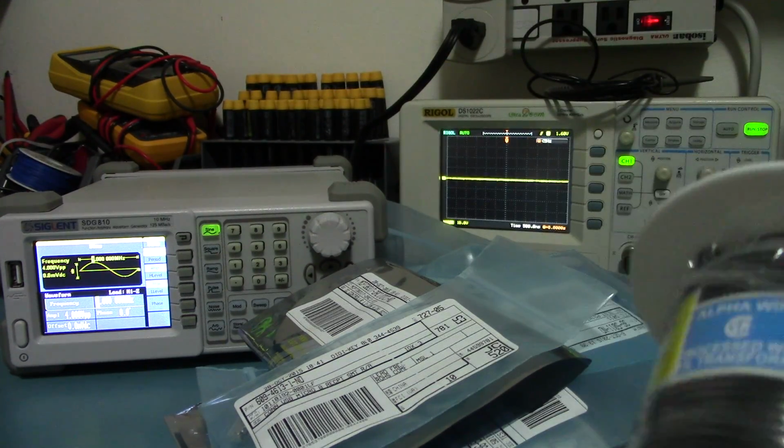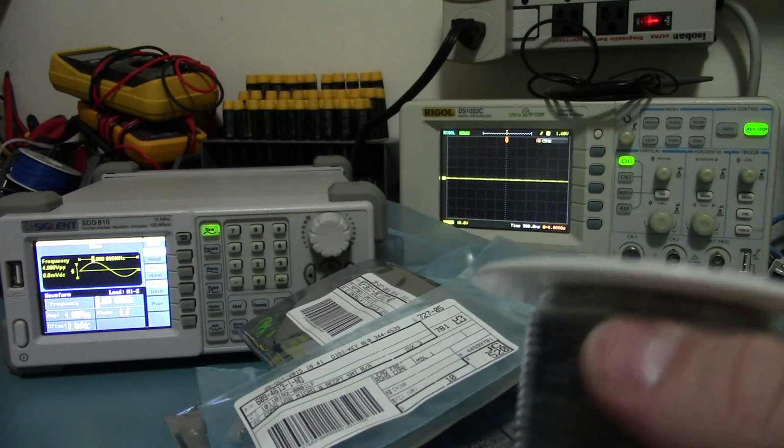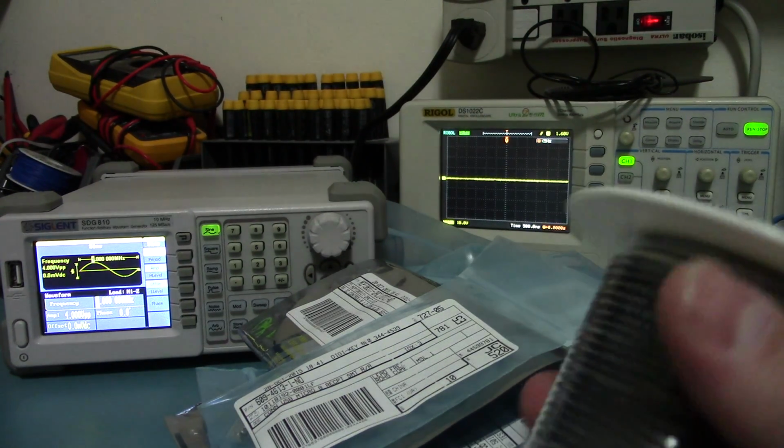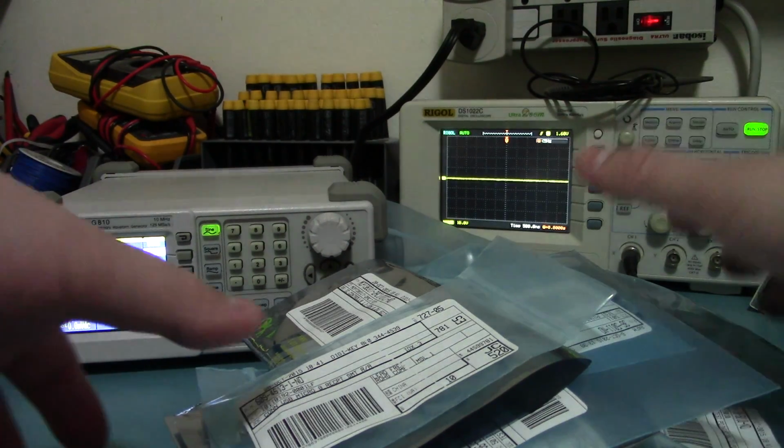It wasn't cheap. It's from Alpha Wire, and I got it on Digi-key, so it was like 30 bucks or something for 100 feet. But 100 feet will last a really, really long time, at least with me.